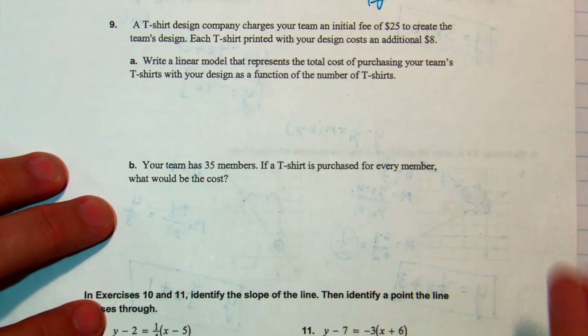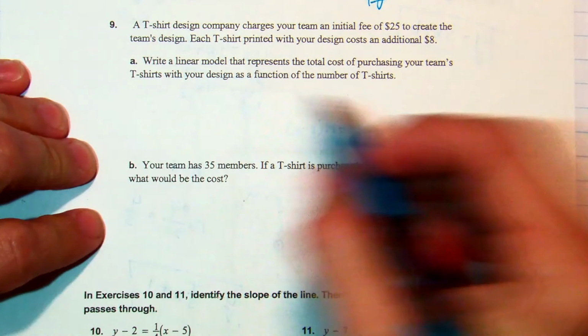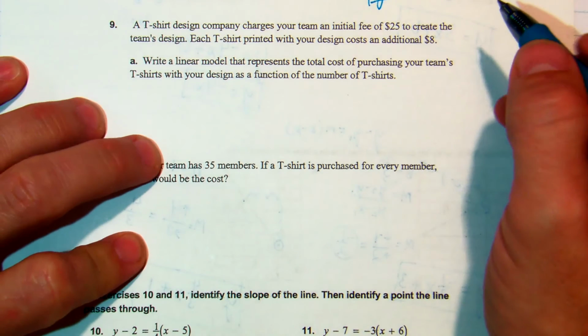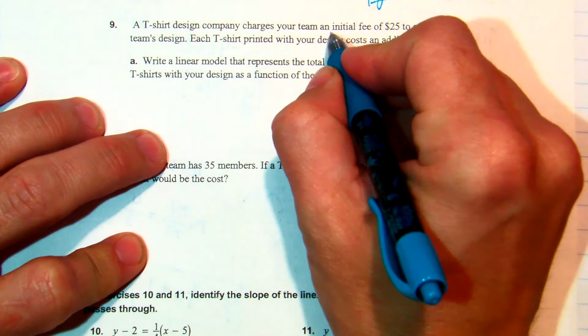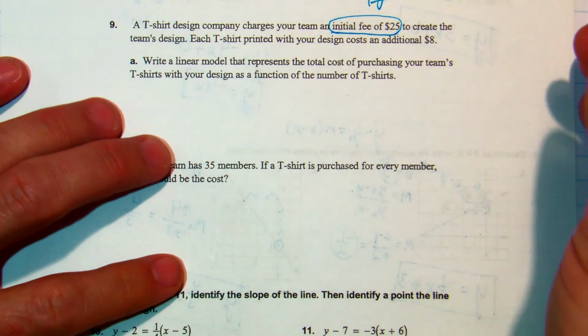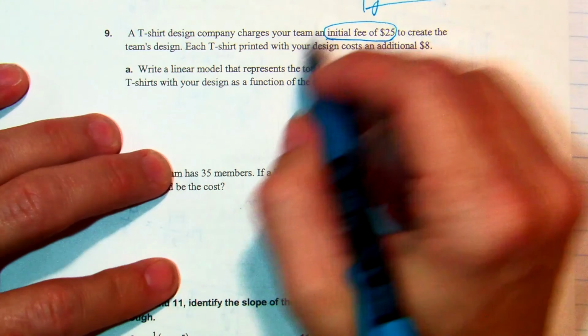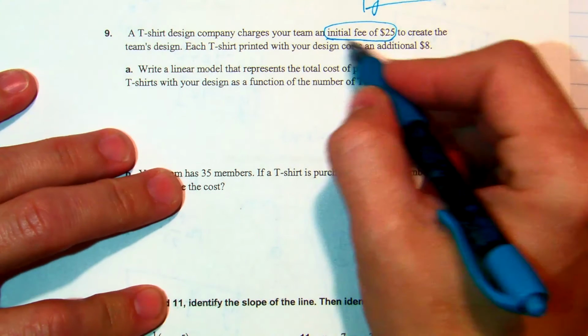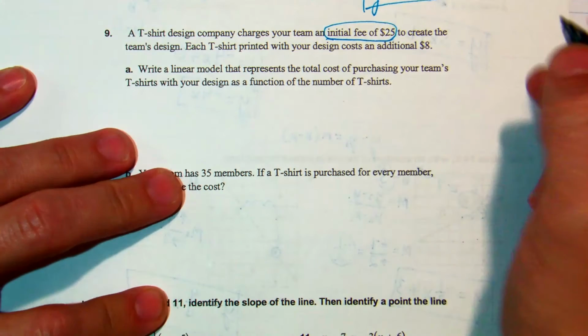The word problem is giving you an example of a t-shirt company that charges an initial fee. Circle that initial fee of $25. This is something I like to teach here whenever we're using this. Initial fees in most cases are going to be your y-intercept.